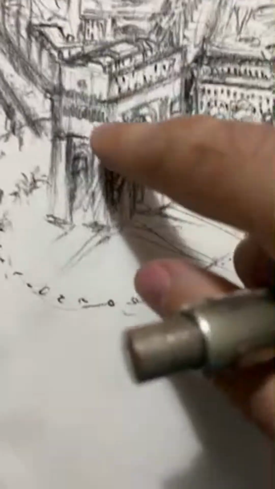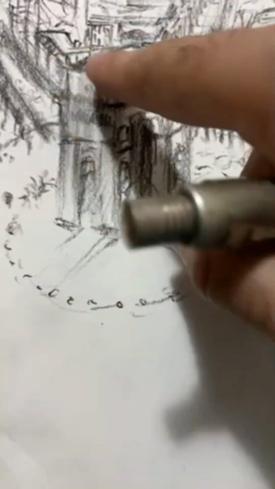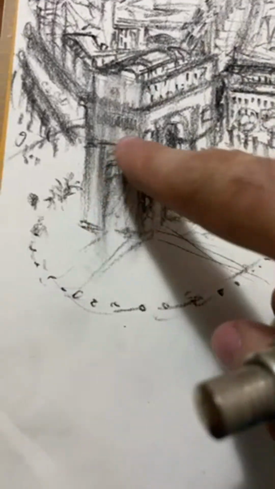I can do this with fingers, but this is not artistic. I can do this easily, but I don't want to.